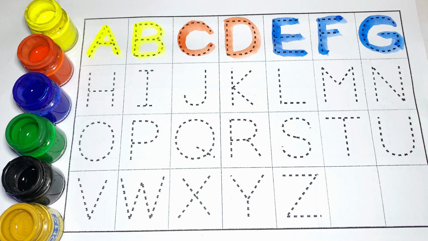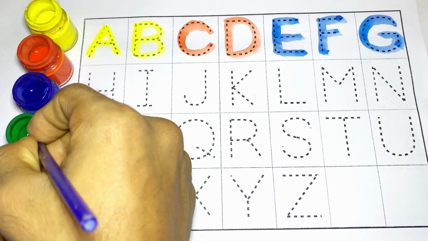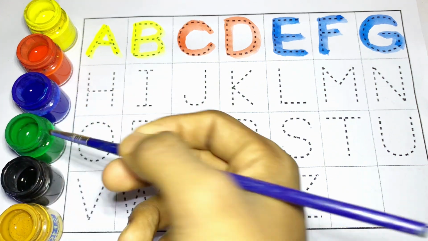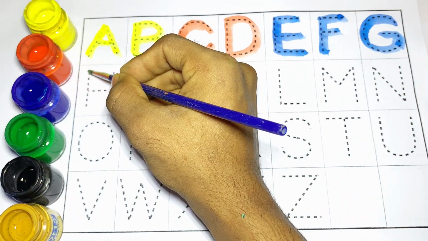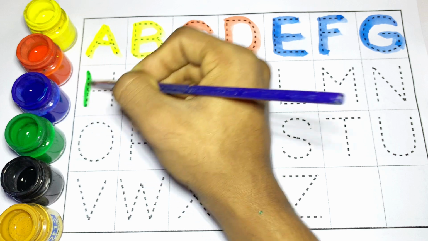Kids, now you draw H. H for helicopter. The alphabets of H, and use green color.